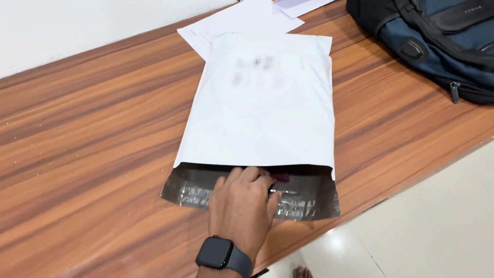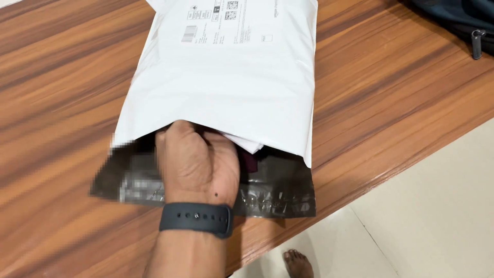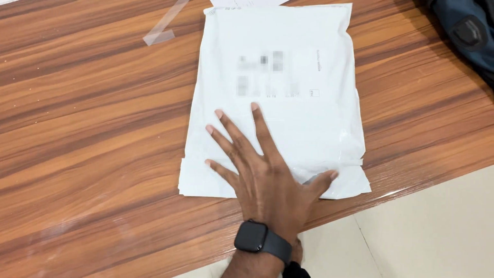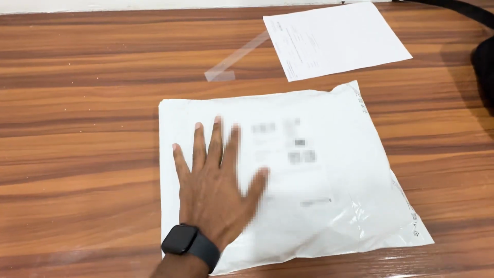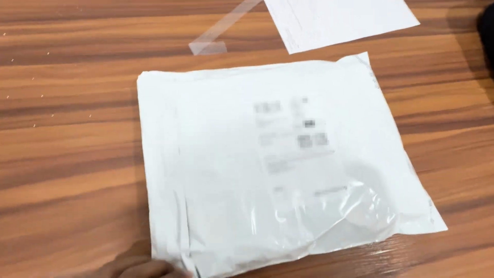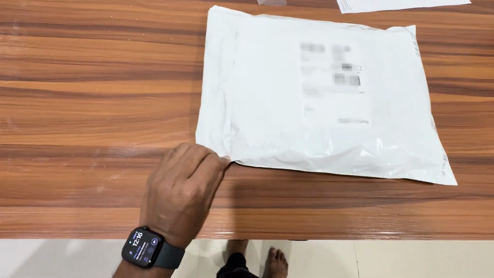I have kept the t-shirt inside and printed out the tax invoice. I have folded it and kept it inside. Now I will peel the cover and stick it. Check on both sides to see if it is properly stuck. This delivery cover is waterproof, so it is very important to stick it properly. Make sure that water does not go inside. You cannot say which weather condition they will deliver in.